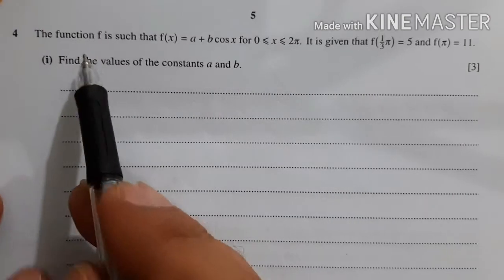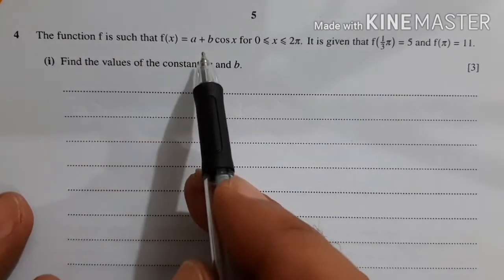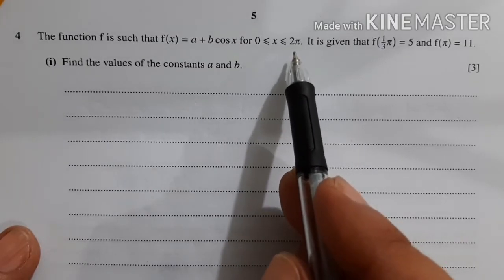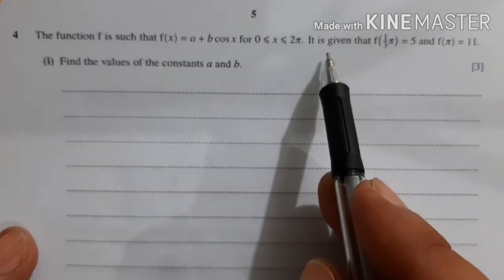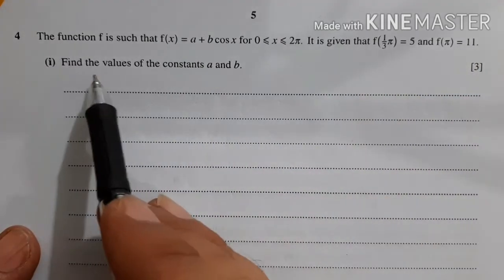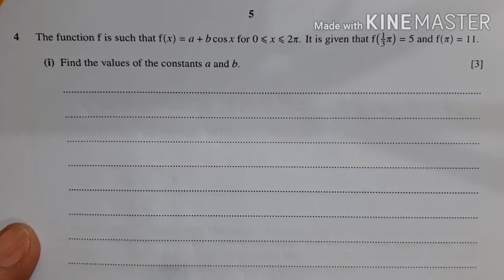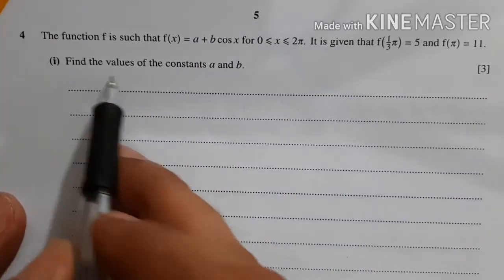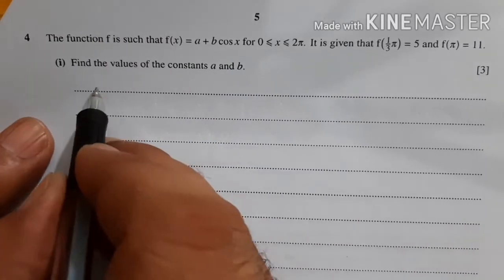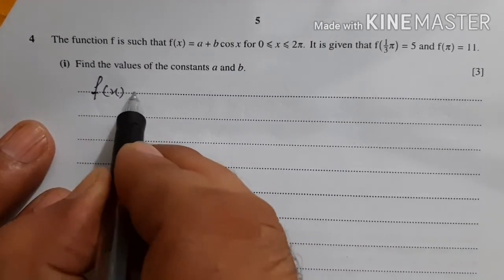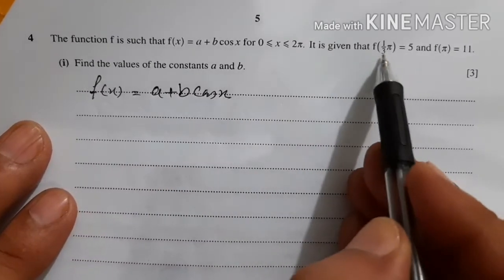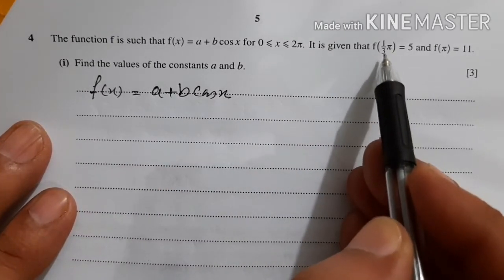Question number 4. The function f is such that fx is equal to a plus b cos x for x greater than 0 and less than or equal to 2 pi. It is given that f of pi by 3 is 5 and f of pi is 11. Find the values of a and b. Okay. So first of all, we'll use this one. So we know fx is equal to a plus b cos x. So put x is equal to pi by 3.